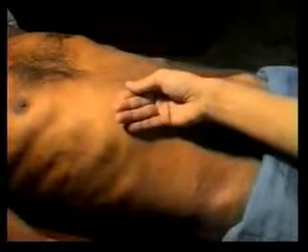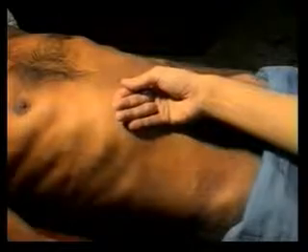First, note the temperature over the site of the abdominal lump, comparing it with normal, and note if there is any local rise of temperature suggestive of acute inflammation in the lump.